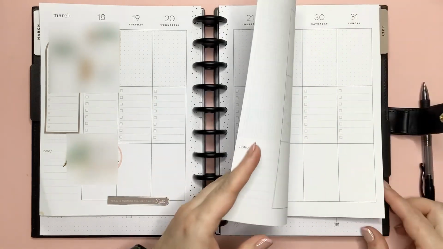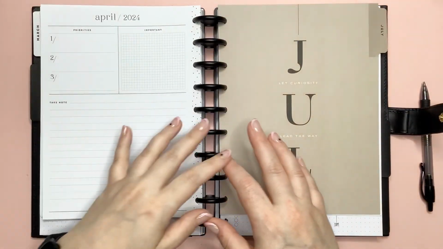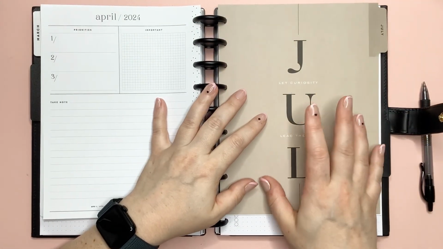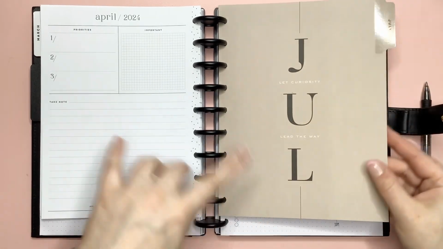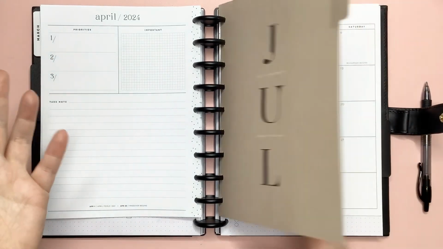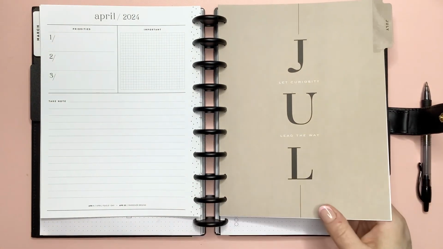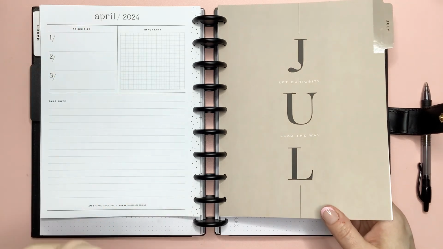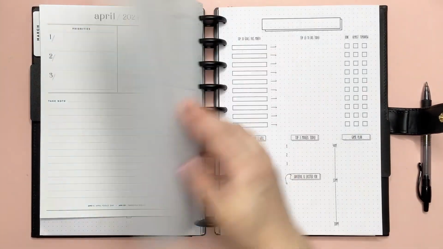So I have March, and then I actually used April 2024 in April of 2023, but the July, I'm just going to redate for April. I have to get really creative with this because the rest of the year for my checklist is not complete.